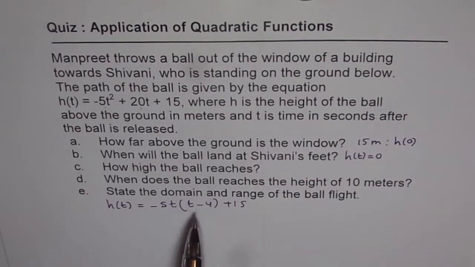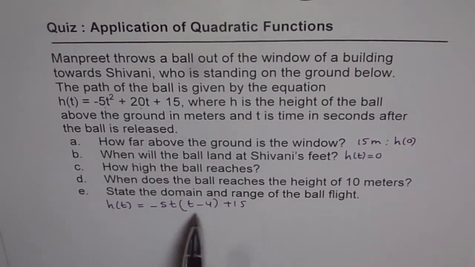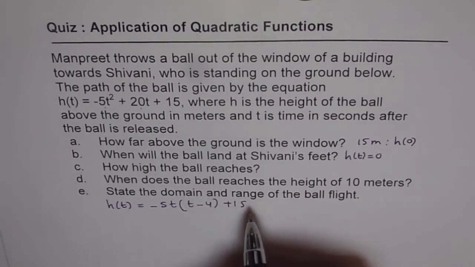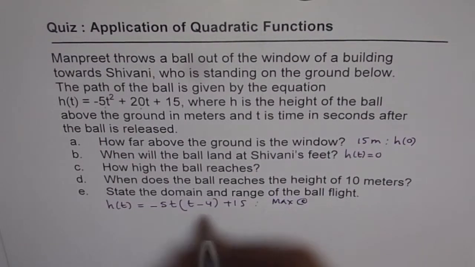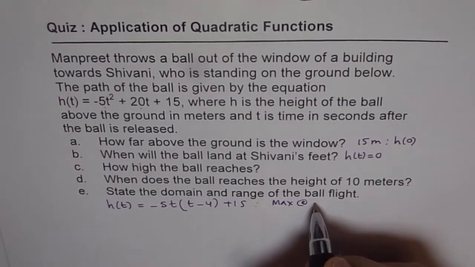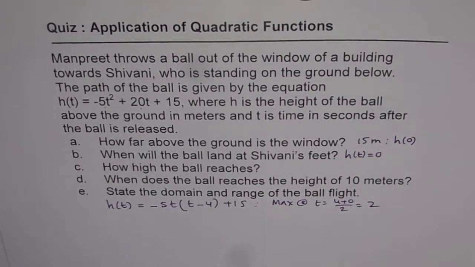Why am I giving you this? Because I'll give you some more ideas about the function. This is called partial factored form. We didn't really factor the whole thing, right? It is partial factoring. From here you get the axis of symmetry. That means you have a maximum at t equals the average of these two values, at t equals 4 plus 0 divided by 2, which is 2. So at t equals 2, you have the maximum in this particular case, right?